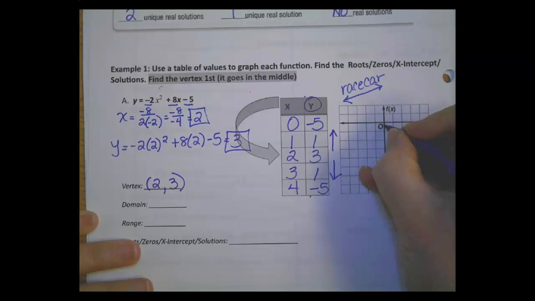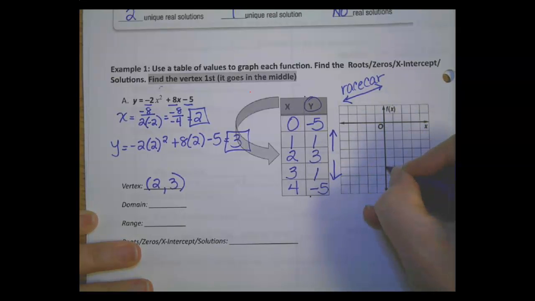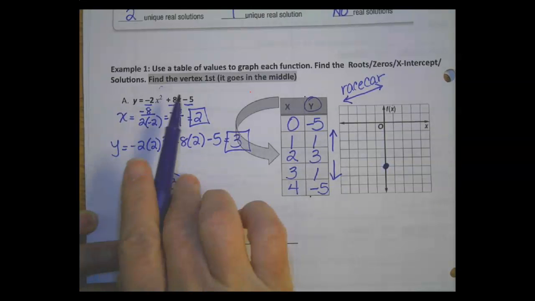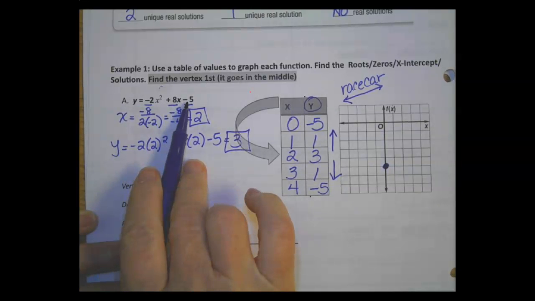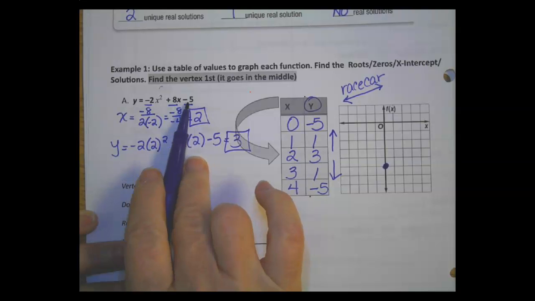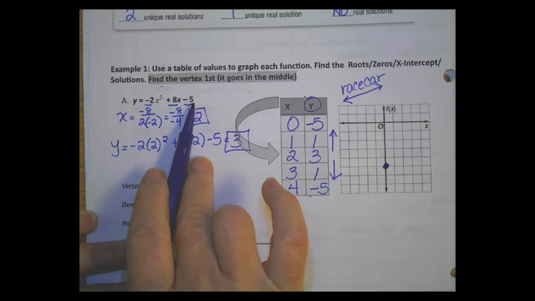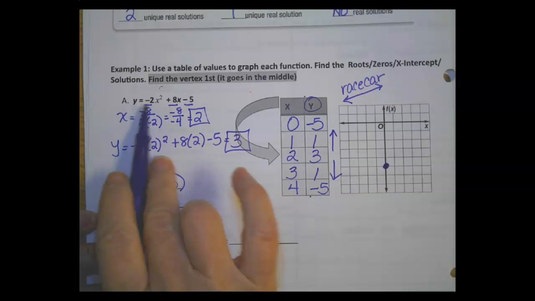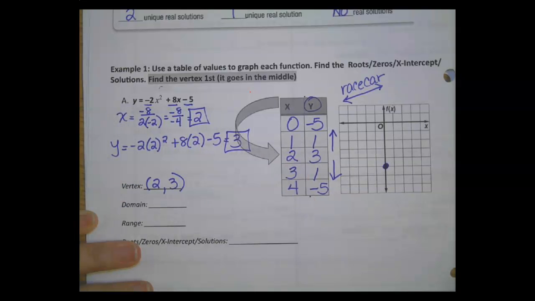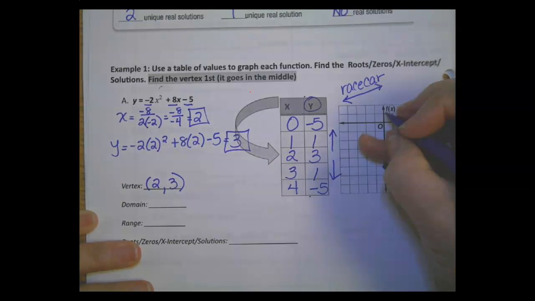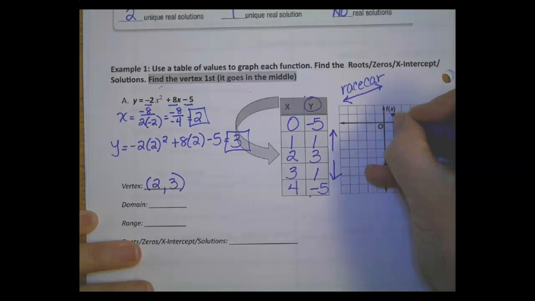So 0, -5. That's our y-intercept, and that really does make sense because this right here is your constant. It doesn't have a variable. Usually this is your y-intercept as long as you're in a y equals format. Next one is 1, 1, then 2, 3.